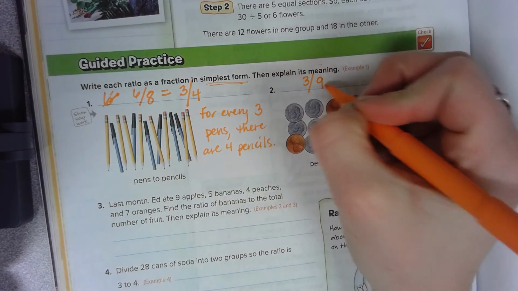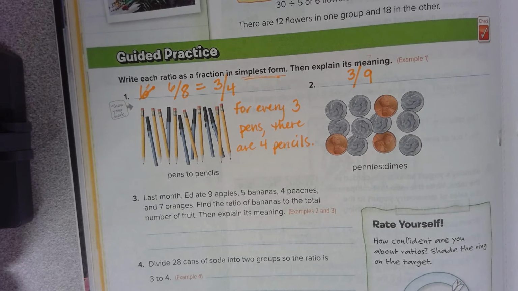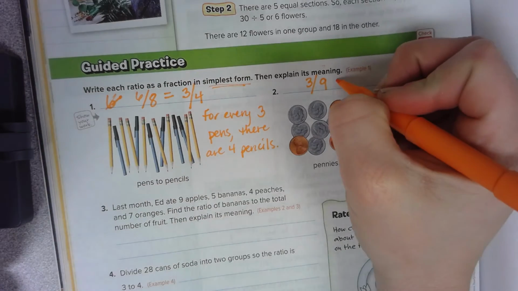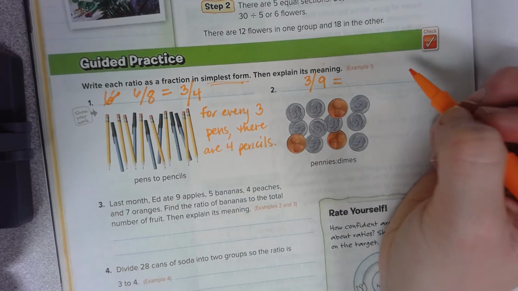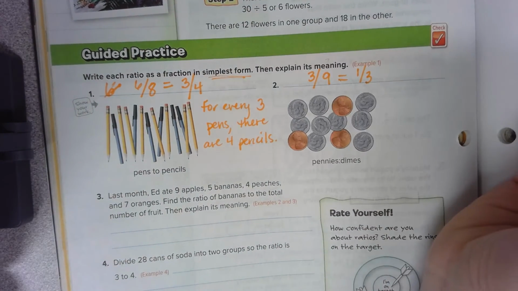So our ratio is 3 to 9. However, that's not in simplest form, so let's reduce that down. I can divide each of them by 3, and I get 1 to 3. So that's its simplest form ratio.